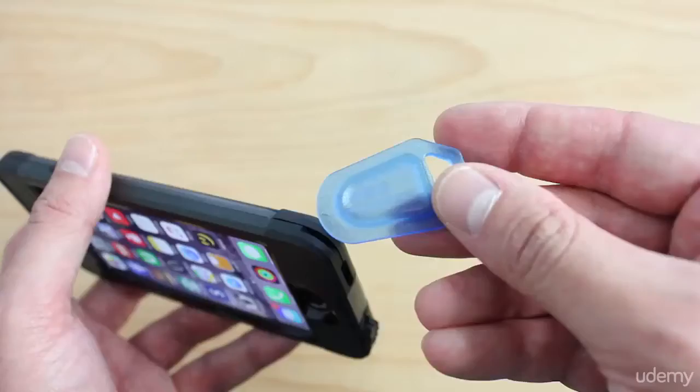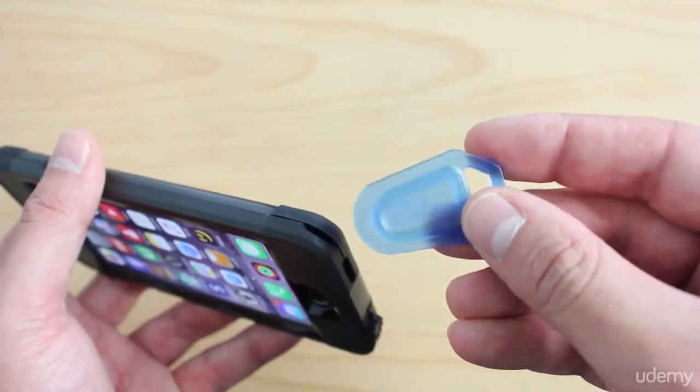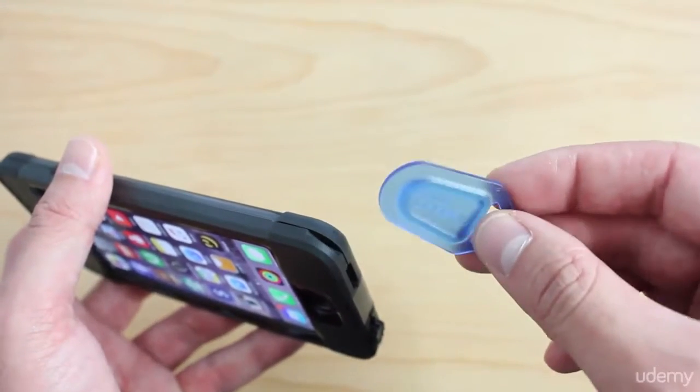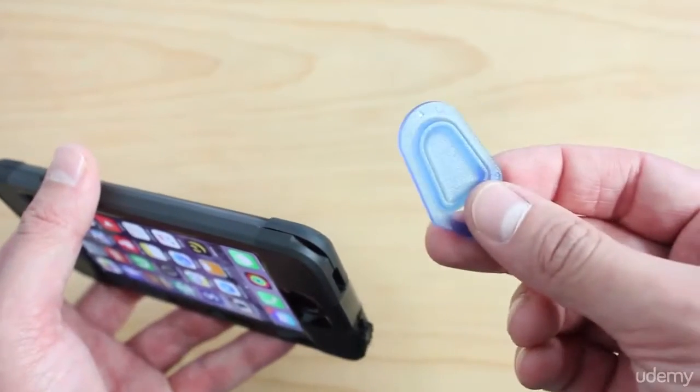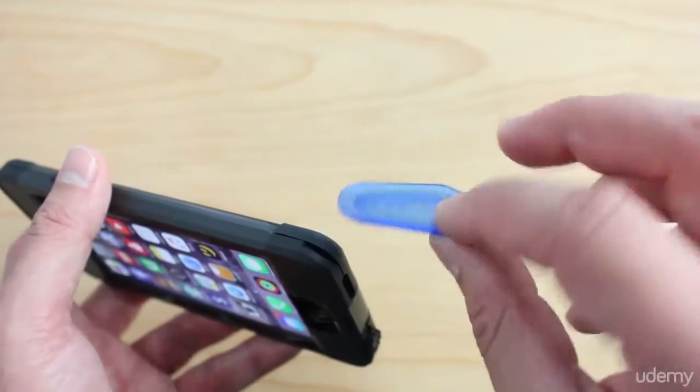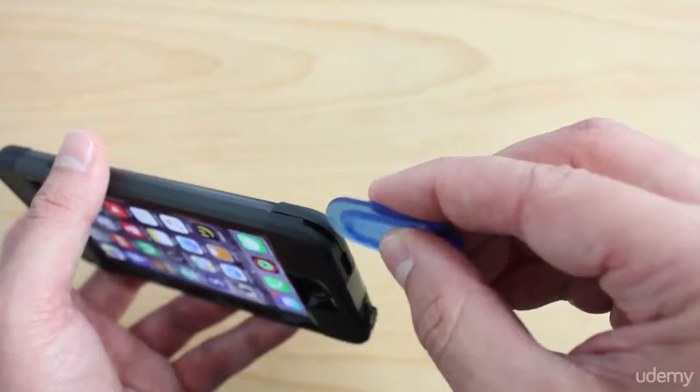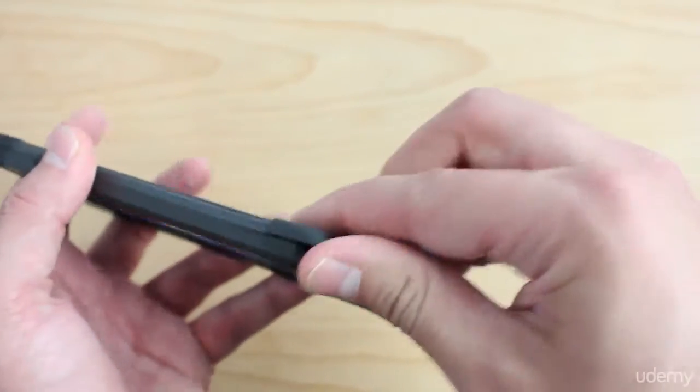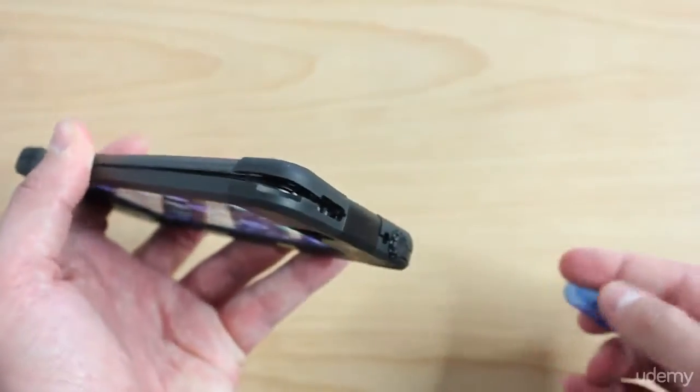Let me zoom in here. So this tool that they give you is meant to disassemble and help you install your case on your iPhone. So you no longer have to go searching in the couch for a cord or anything like that. You can just use this tool to twist off the case and snap it off, which is really convenient.